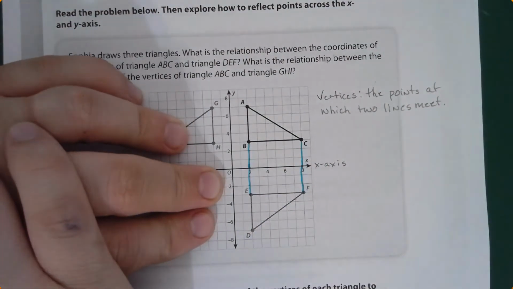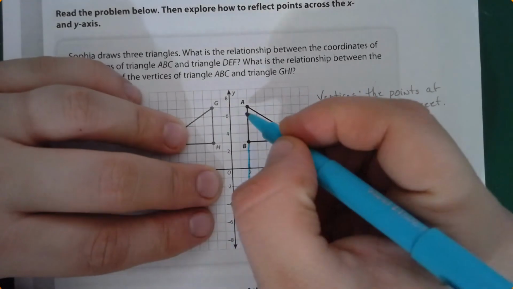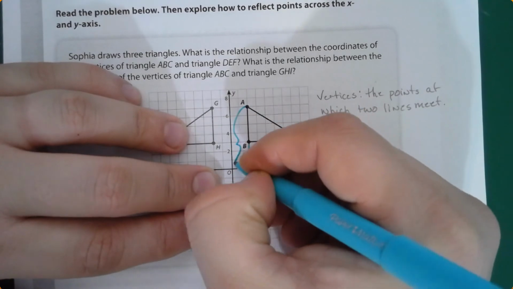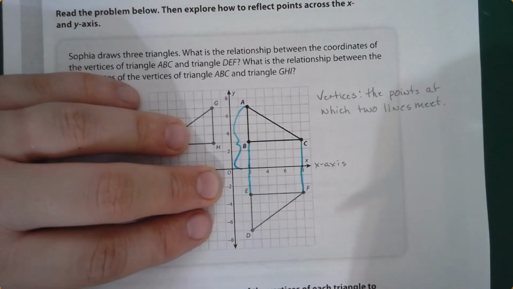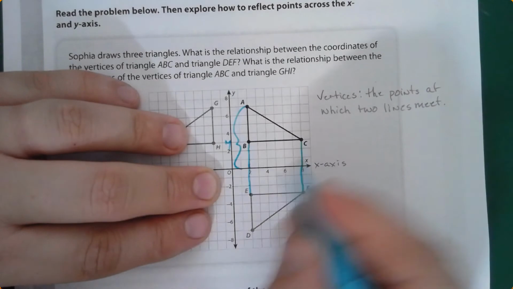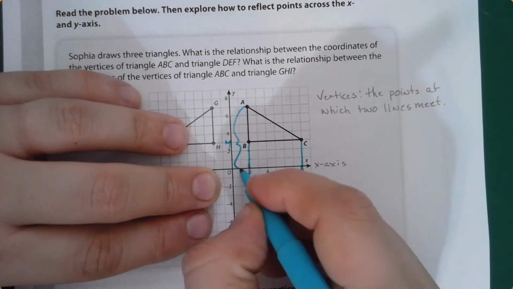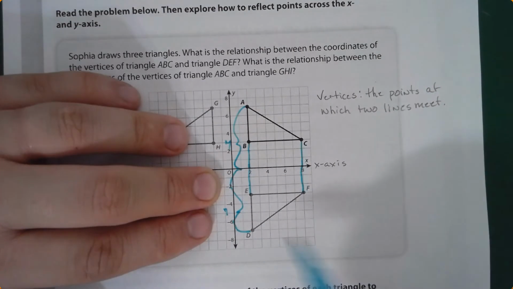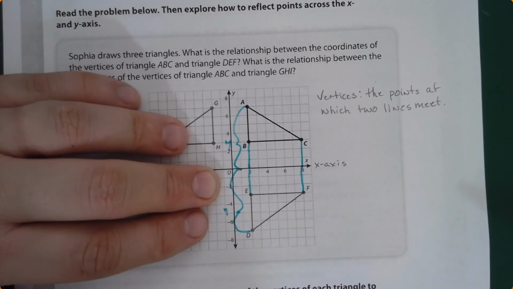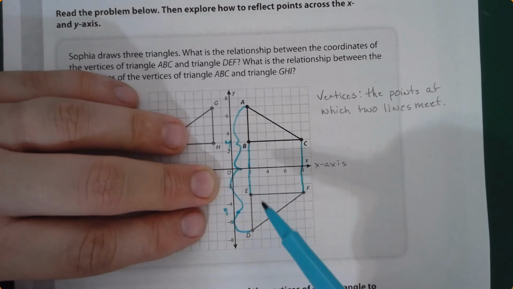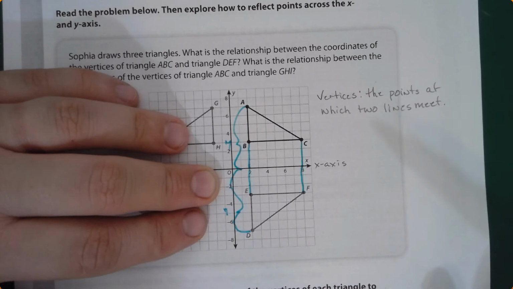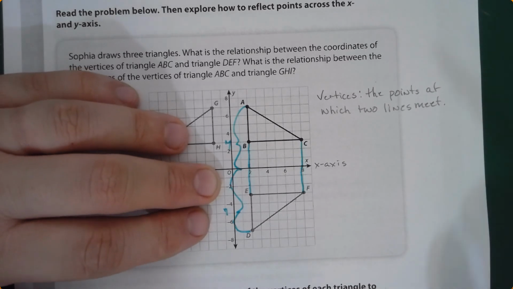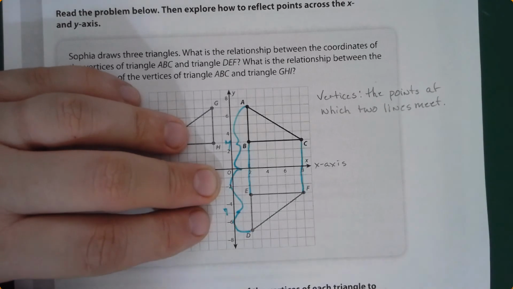All right? Now, point A happens to be 7 units from the x-axis, and its reflection happens to be 7 units from the x-axis as well, also known as point D. All right? So your reflections, when you are reflecting your points, they're always going to be the same distance from the axis in which it's being reflected over. Okay? So remember that.